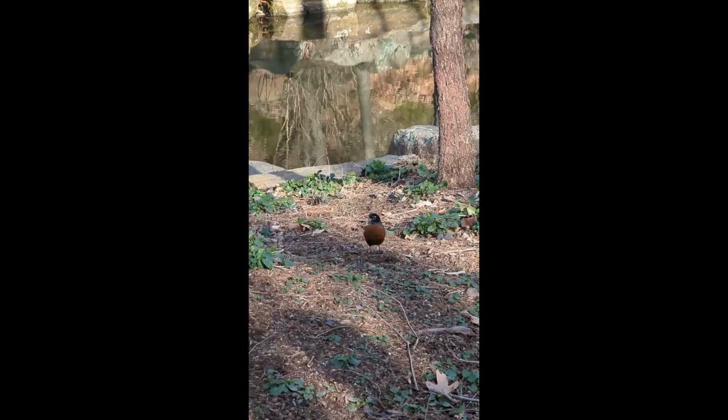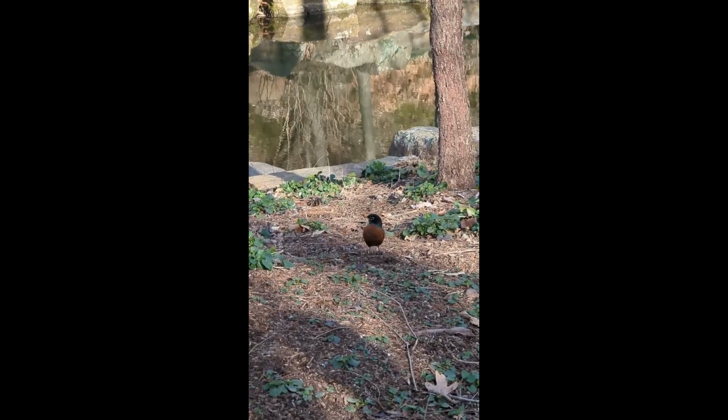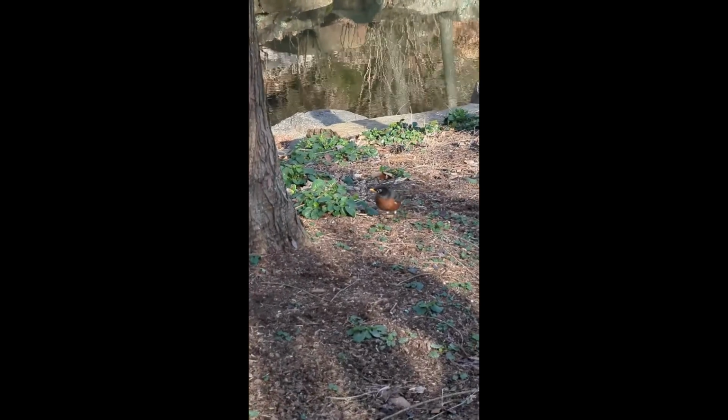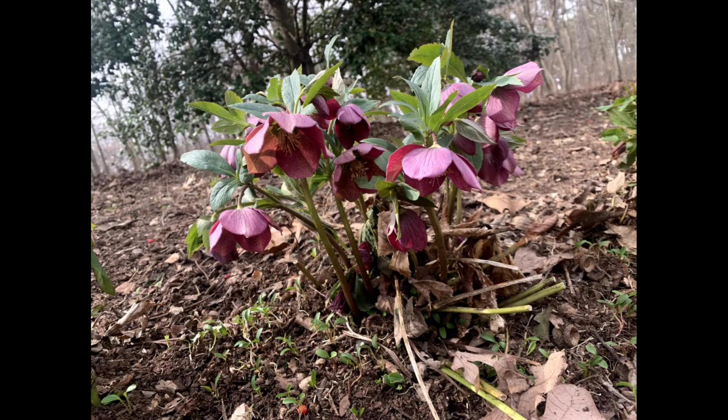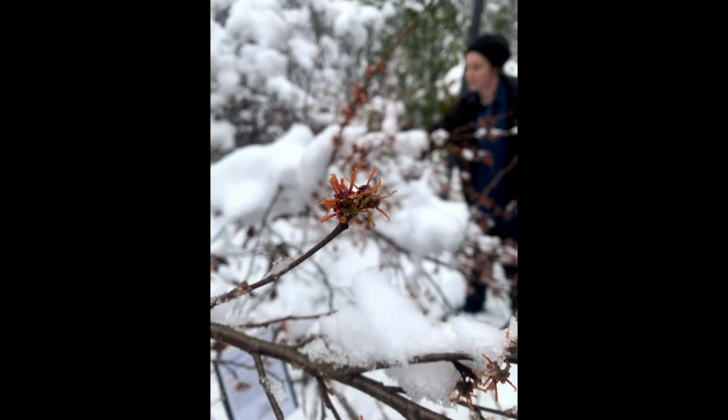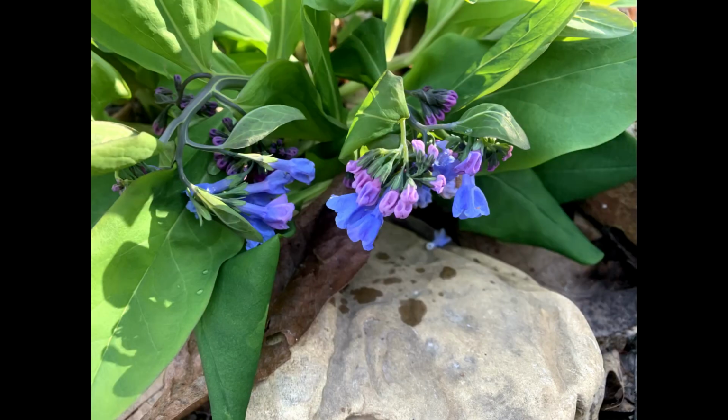I really love the nature at Crystal Bridges. That's probably one of the biggest draws to it for me. Throughout the whole year, there's always something new to look at. Whether it's in the early spring when the hellebores or Lenten roses start to bloom, or the witch hazels in late fall, which are one of my favorite fragrant flowers. Another one of my favorite flowers is the Virginia bluebells, which bloom around this time in March.